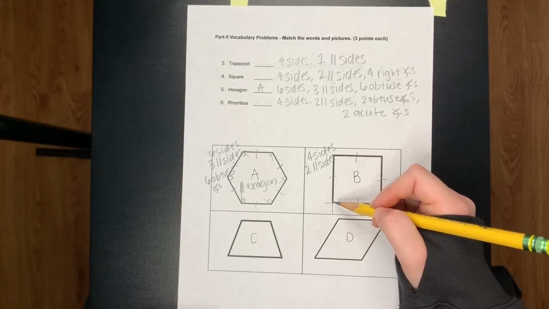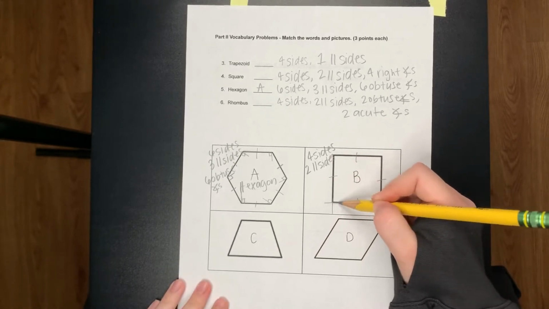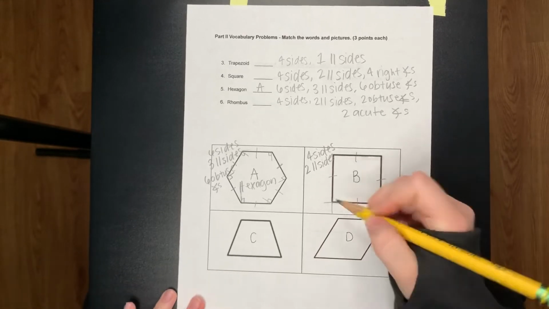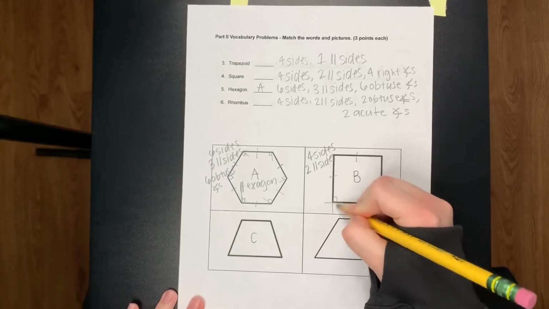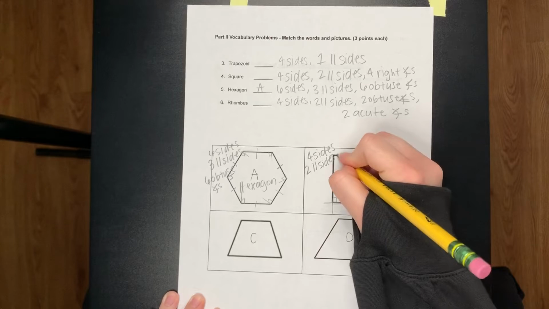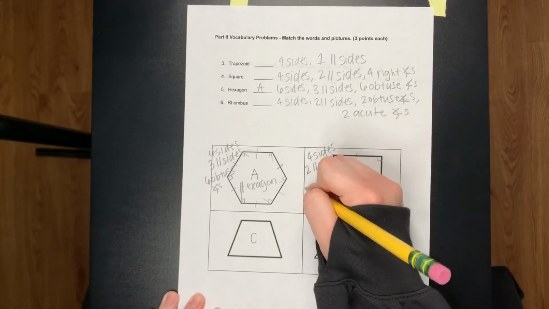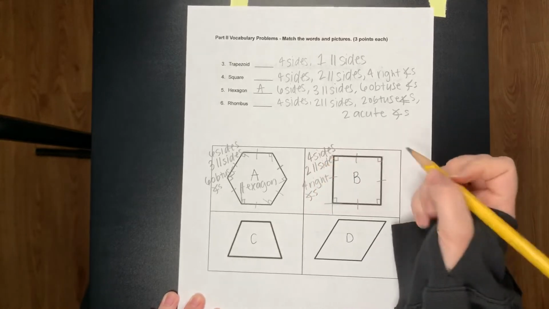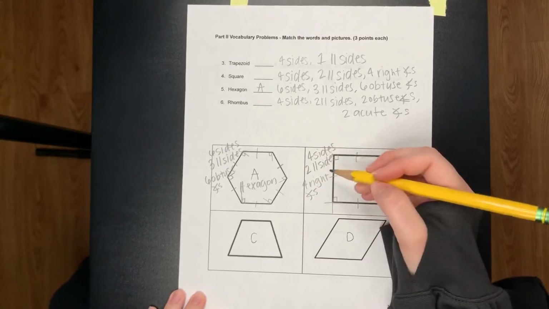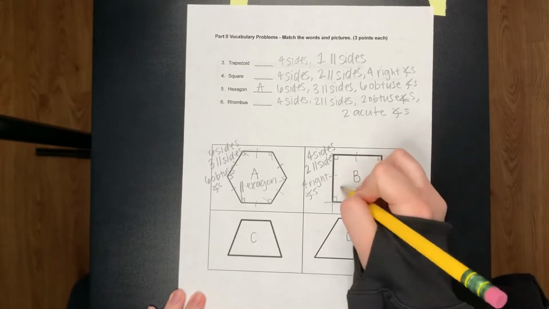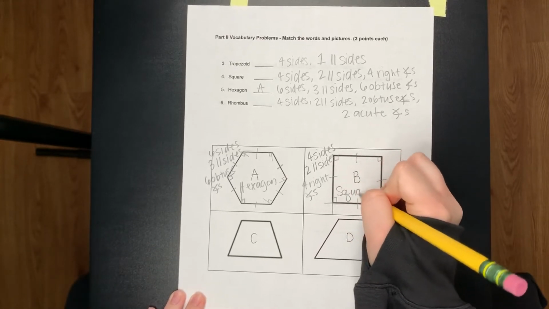Now, if we were to extend this line segment and this line segment, they would be perpendicular sides. So this side and this side are perpendicular to one another, and what we know about perpendicular sides is that they create right angles. So there's one right angle, two right angles, three right angles, four right angles. So figure B has 4 right angles. And what we know about figures that have 4 sides, 2 sets of parallel sides, and 4 right angles is that it is a square.